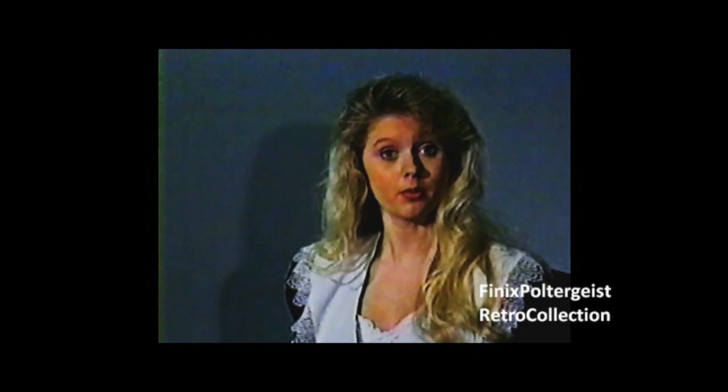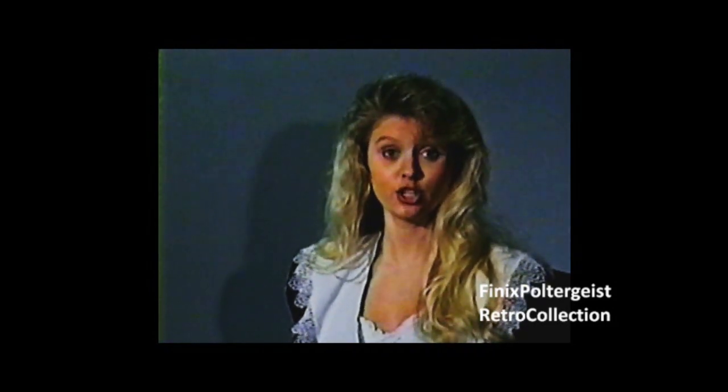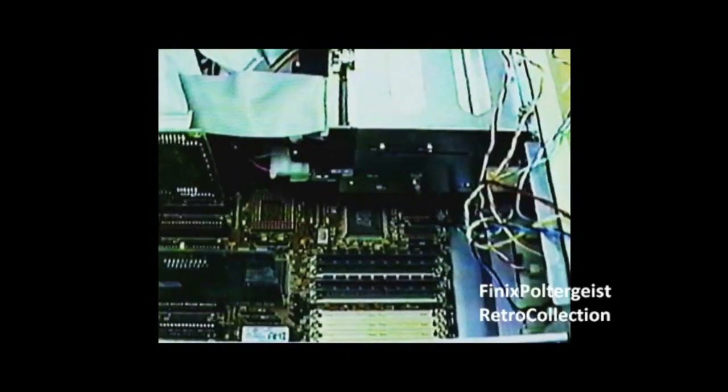Now we will be installing memory onto the motherboard. We will be installing 4 megabytes of RAM. Since the memory requirements vary for each type of motherboard, it is necessary that you check your documentation.